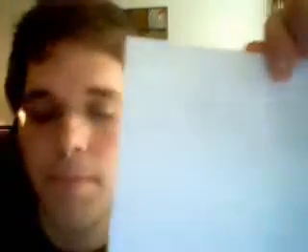What is the numerator for this first fraction? Well, it's the 1, the top number. And what is the denominator? The denominator is the 2, the bottom number. Same goes for the 2 over 5. Top number is always your numerator, bottom number is always your denominator.